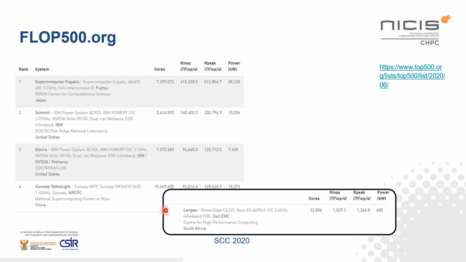Lingao, the CHPC system, achieved an Rmax of just over 1 petaflop, and that performance once placed it at number 123 in the world. But that was a few years ago, and it has now fallen out of the top 500, which is what you'd expect. In the world of HPC, you live fast and you retire young. And for comparison, the current top HPC in terms of its Rmax is supercomputer Fugaku, which achieved 415 petaflops.